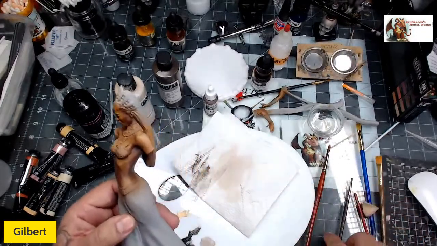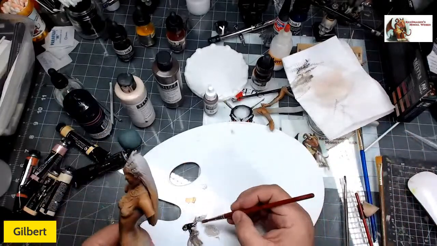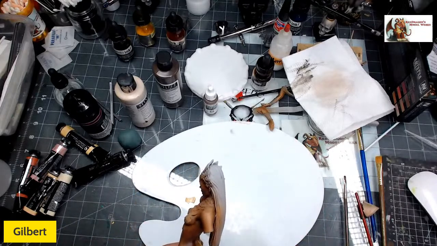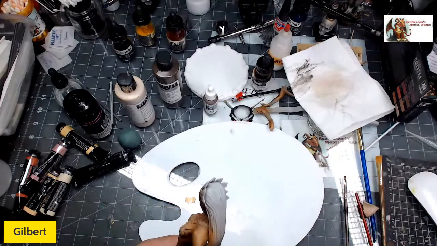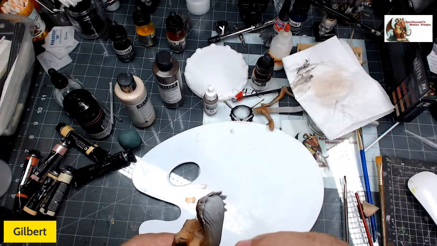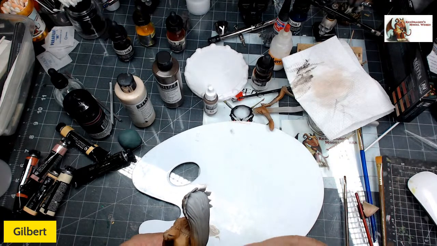I keep moving around. You notice I got different colors here. I got other colors back there that I'll add later. Make sure I get right here by her shoulder. Get that in there.